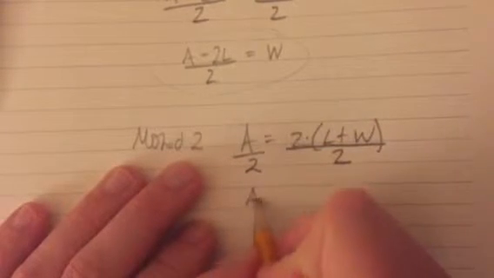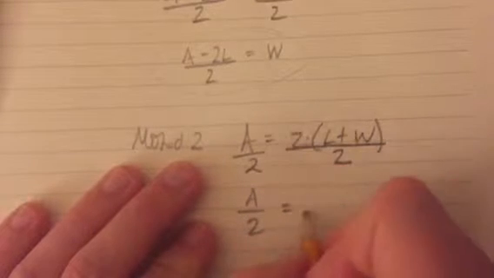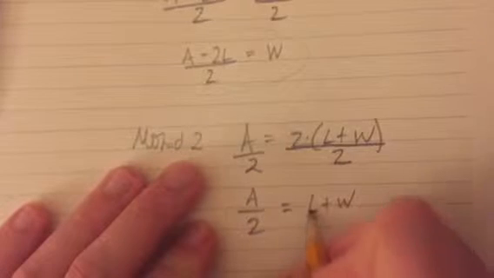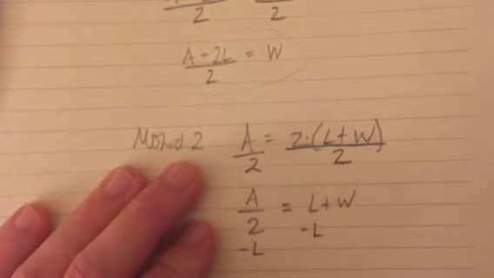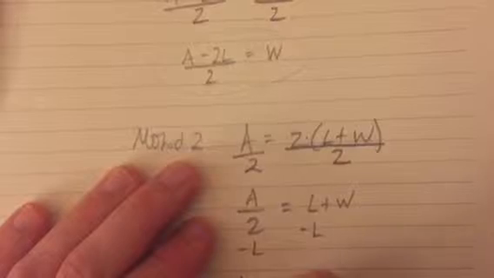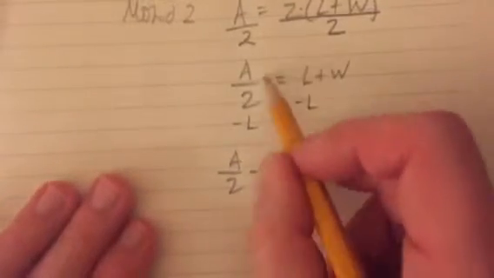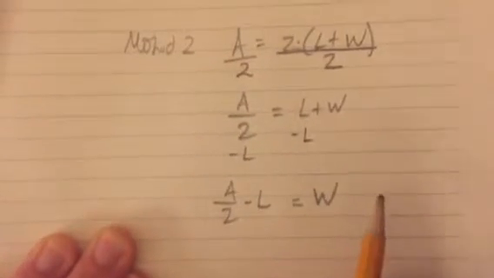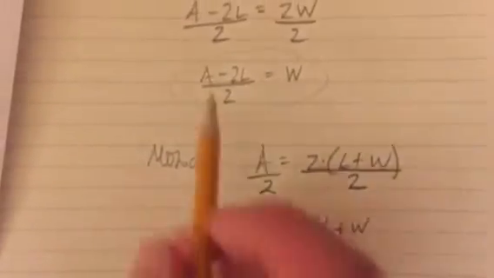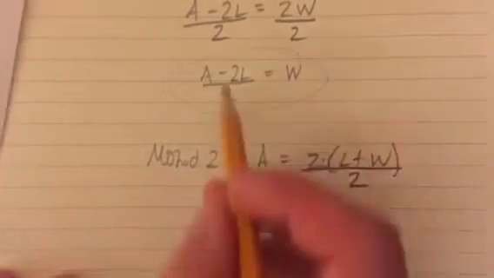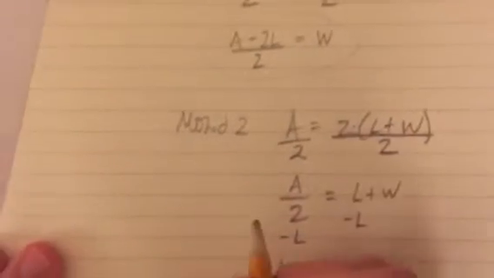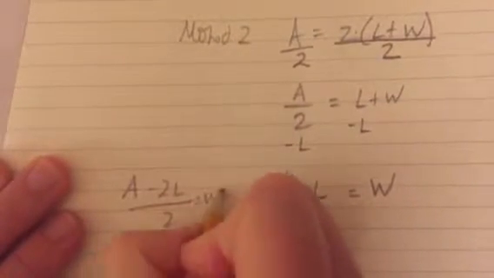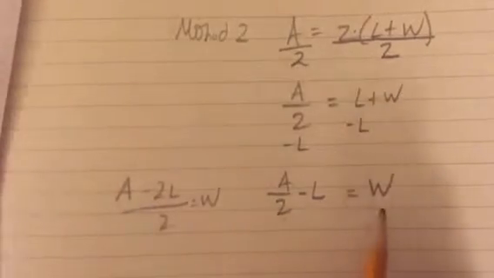So on this side, I have A over 2, and on this side, these cancel, and I'm left with L plus W. And now I just have W being added to L, so I need to subtract the L. So A divided by 2 minus L on this side equals W on this side. Now, you'll notice that this and this are slightly different, right? This solution up here says A minus 2L over 2 equals W. And this says A over 2 minus L equals W.